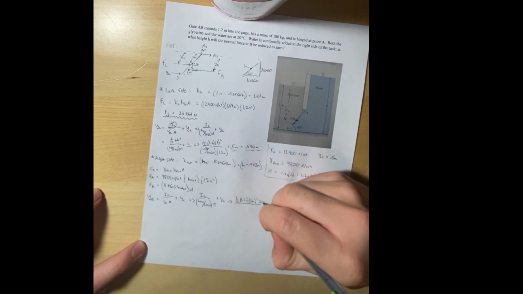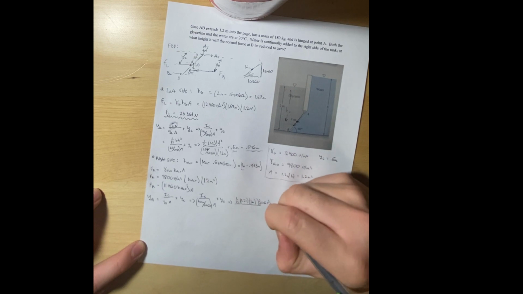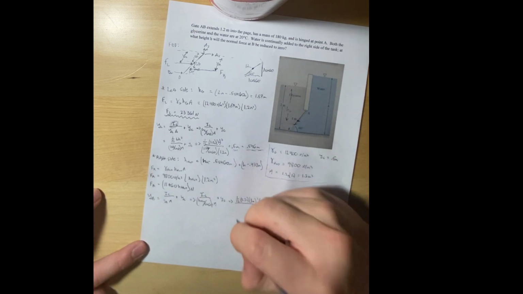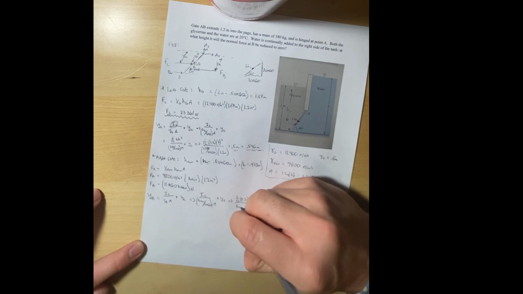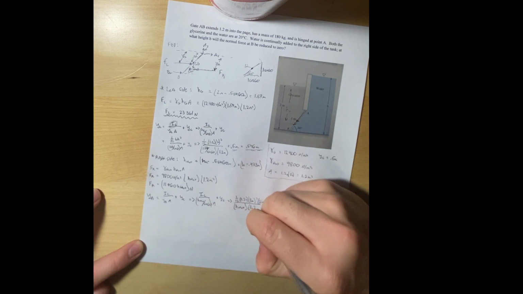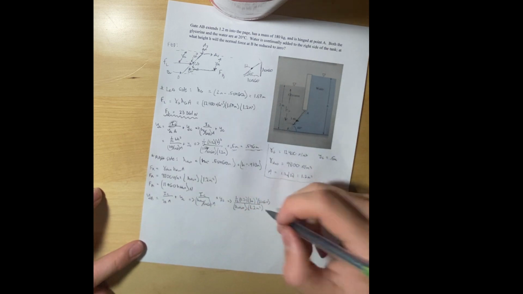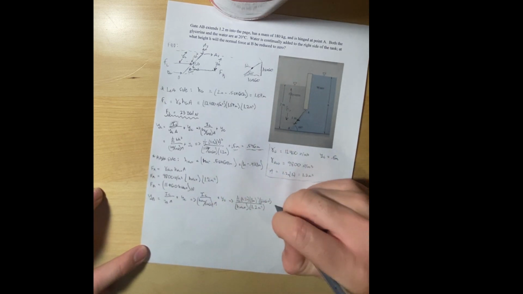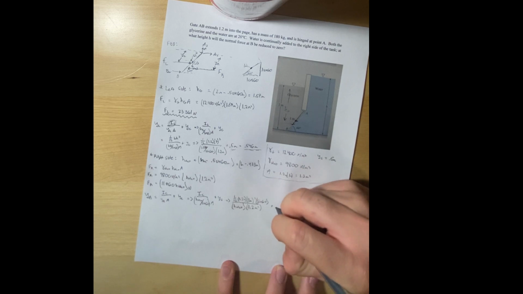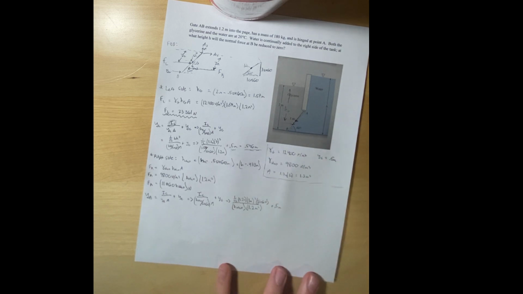We can add the sine 60 to the top here, and that leaves us with height in regards to the water over here times the 1.2 meters squared for the area. And we can't forget our y sub c term, plus our 0.5 meters.